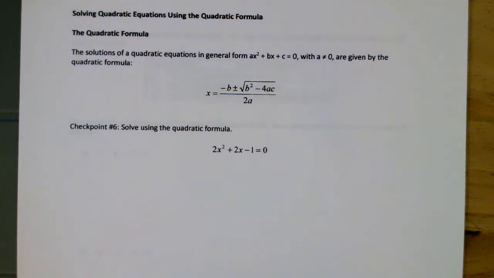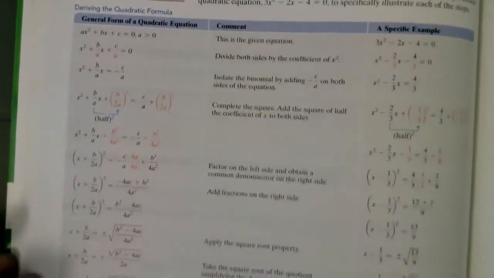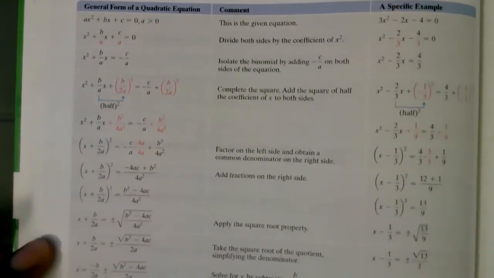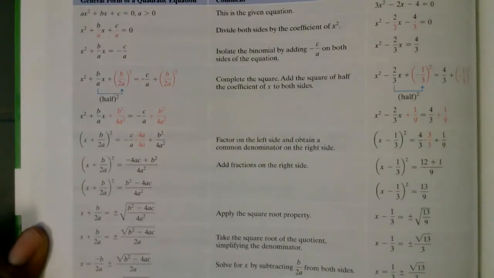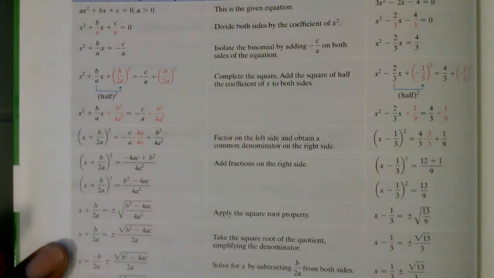Now, what I am going to show you is how they derive that formula. I'm not going to go through the whole thing, and it's going to be very hard to put all of this on the limited screen size that I have here.